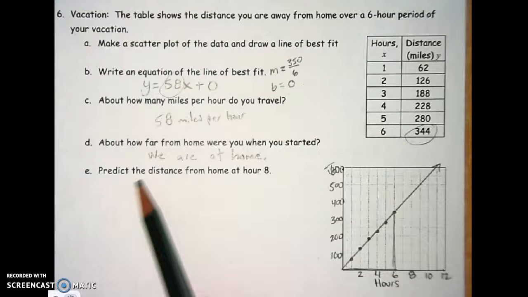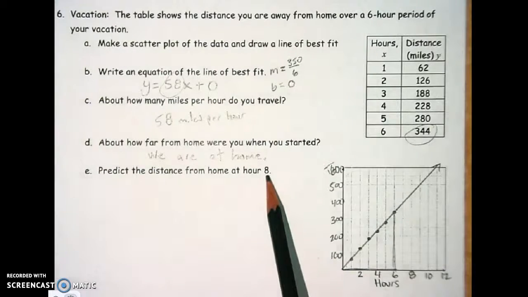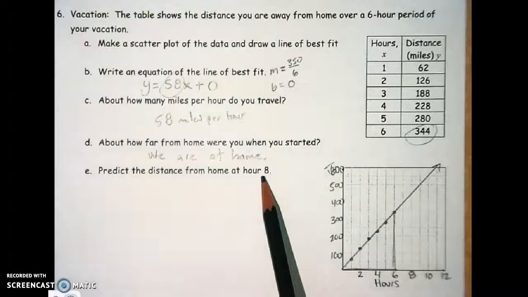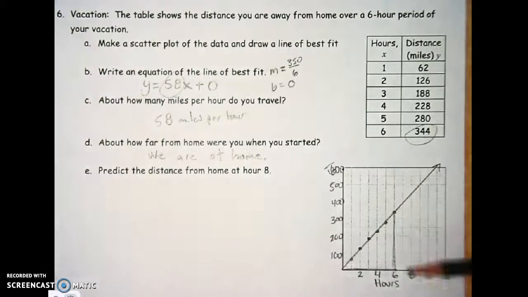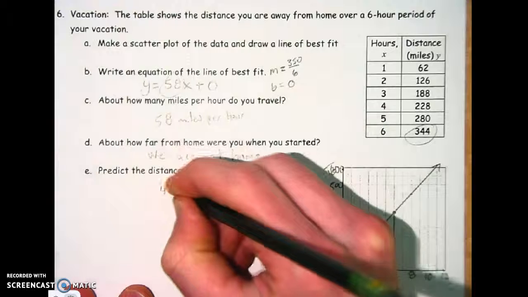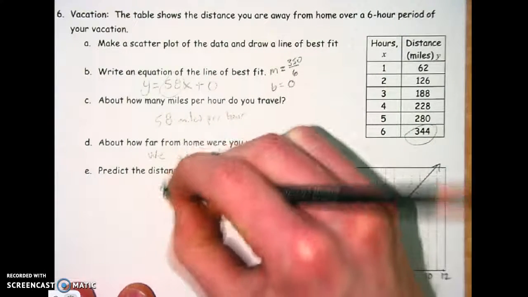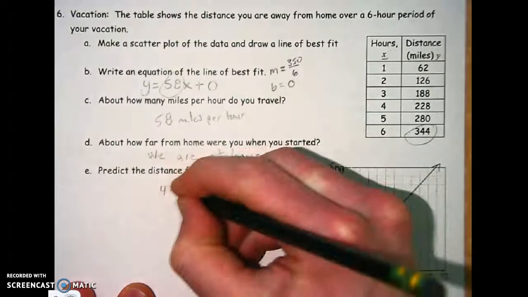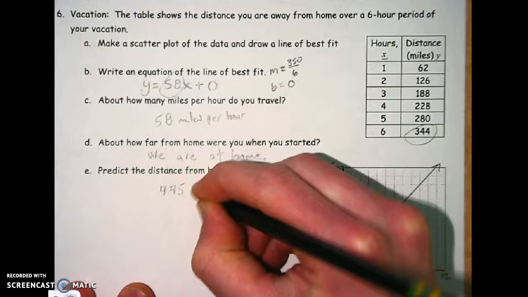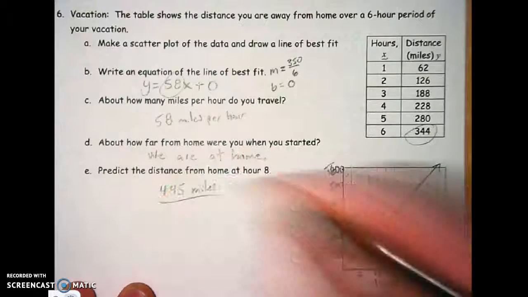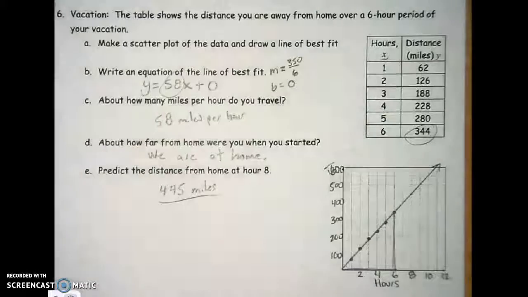Okay, and then we need to predict the distance at 8 hours into our trip. So I'm going to go at 8. I'm going to go up. That looks like just shy of 450. So I'm going to say we're probably 445 miles away. And we've answered everything it wants us to answer.